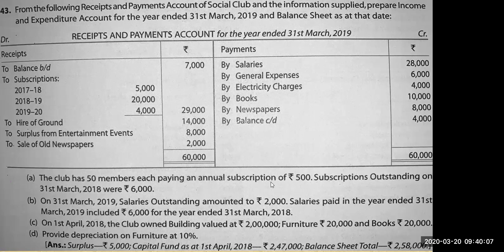Now out of 25,000 you have already received 20,000. It means 5,000 are still outstanding, so you will add 5,000 for the current year. And subscription outstanding on 31st March 2018 was 6,000. So 6,000 were outstanding for the previous year, out of which you have received 5,000 in the current year. So 1,000 is still outstanding. We will discuss this tomorrow, because time is very short, less than 1 minute.